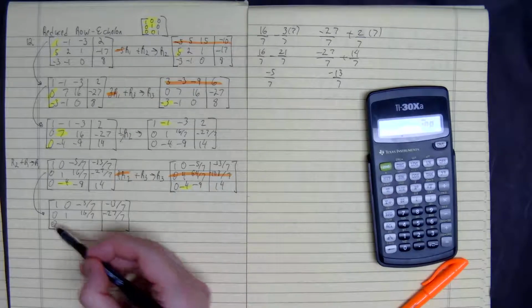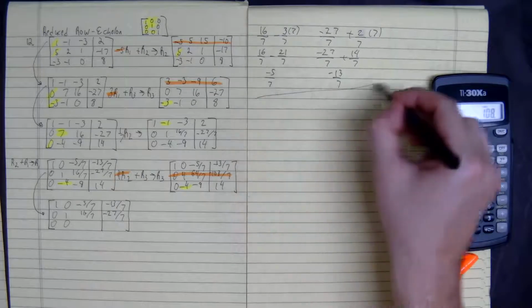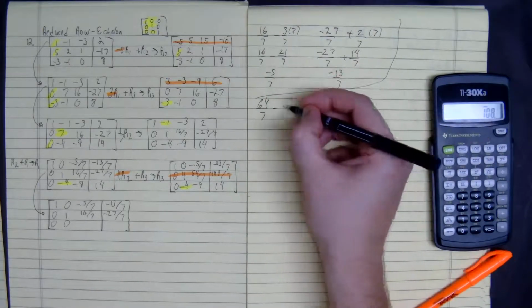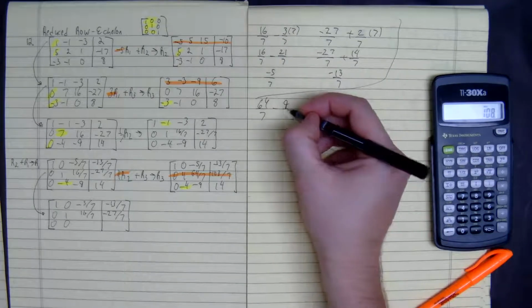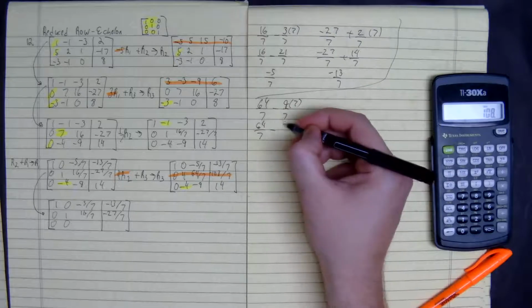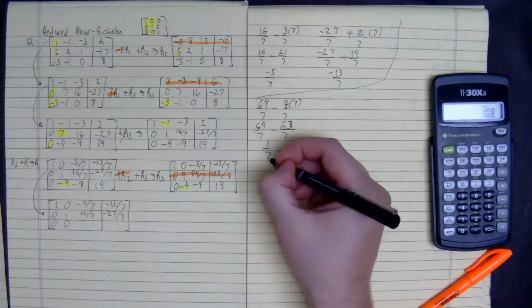0 plus 0 is 0. 4 plus that is 0. 64, so let's do the math right here. 64 over 7 minus 9. Make a common denominator of 7. Multiply this by 7. 64 sevenths minus 63 sevenths. You get 1 over 7.